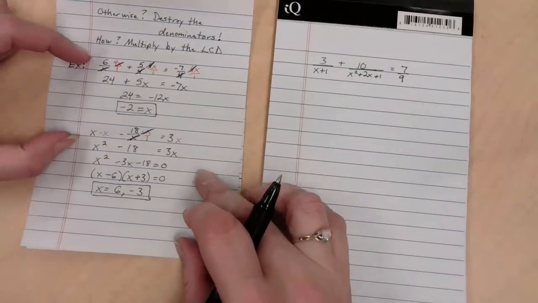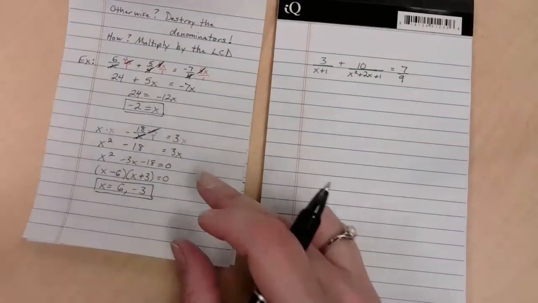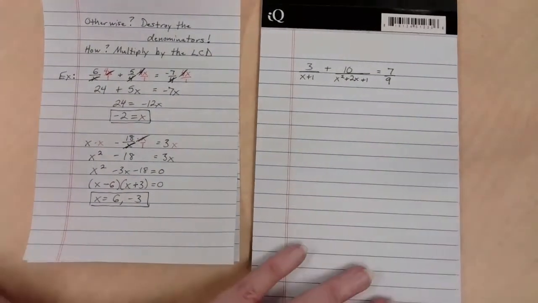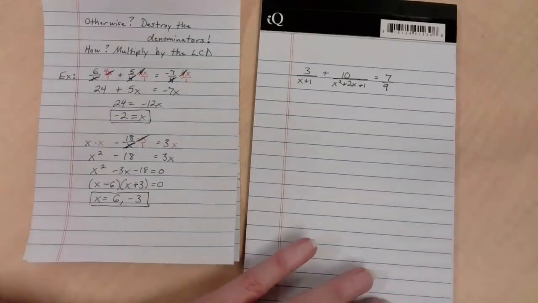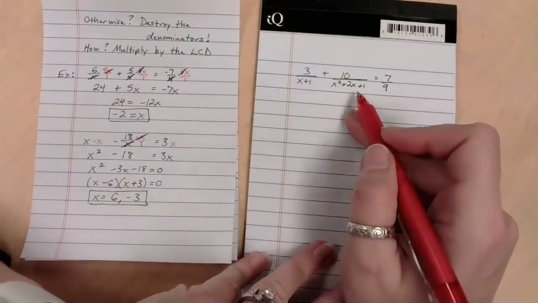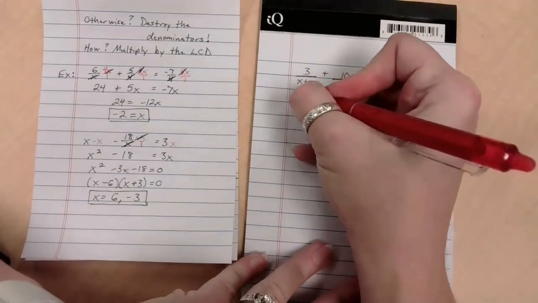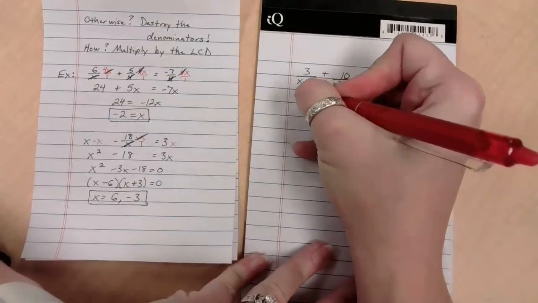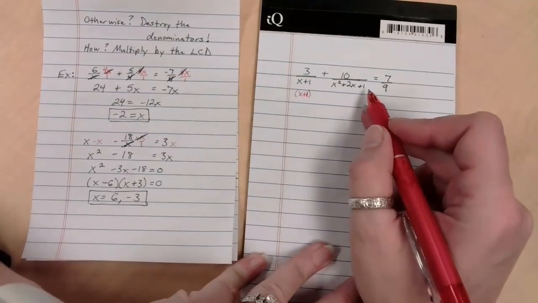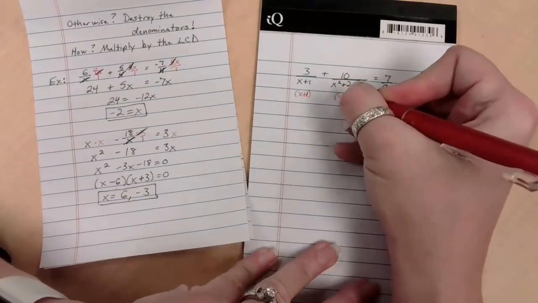These last two examples had pretty simple denominators, and so finding a common denominator was not a tragedy. This one is going to be more interesting. So I want to start by breathing, and then I'm going to take a look at my denominators. So x plus 1 cannot be factored. Therefore, x plus 1 is a factor. Just going to rewrite it so I can see it. X squared plus 2x plus 1 can be factored. What is it? It's x plus 1 times x plus 1.